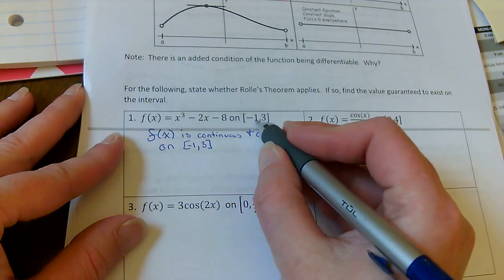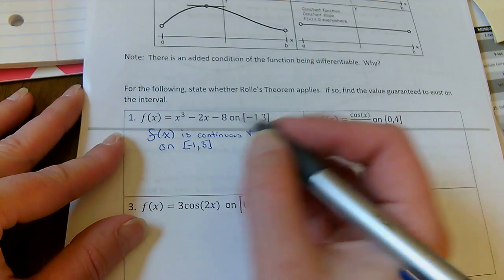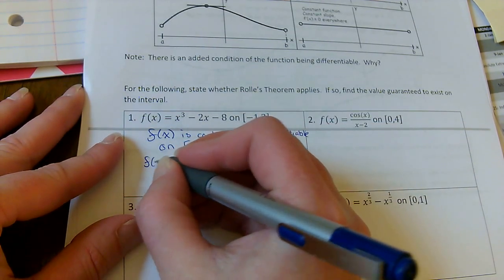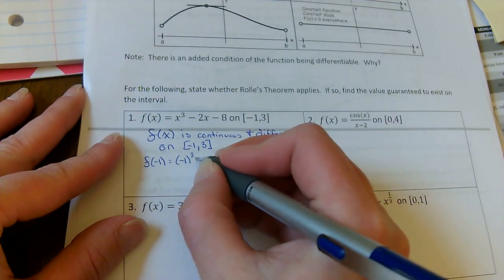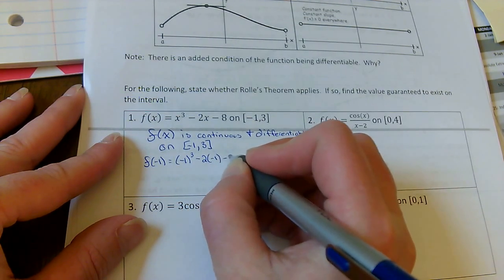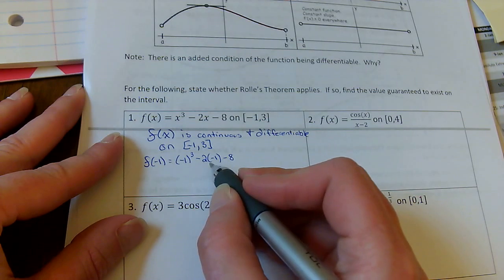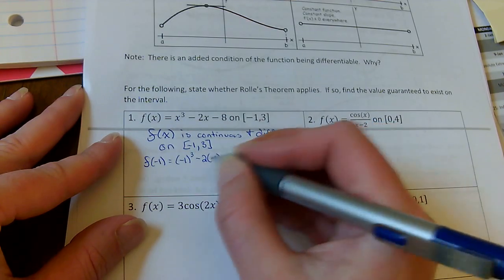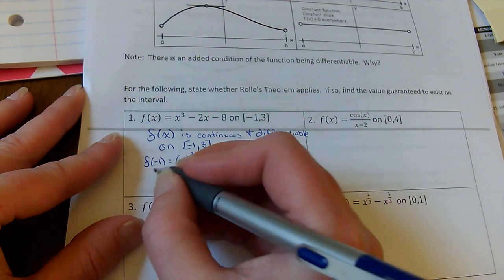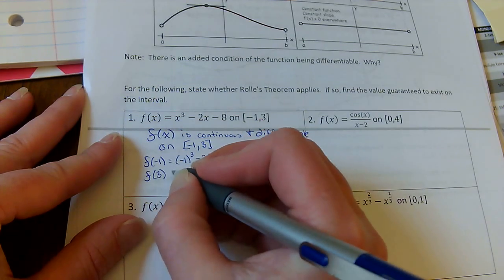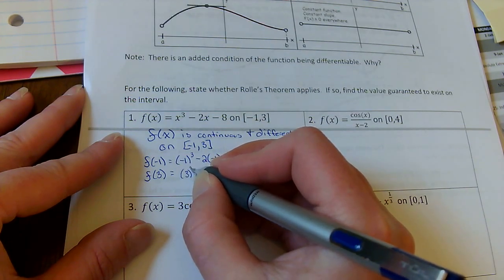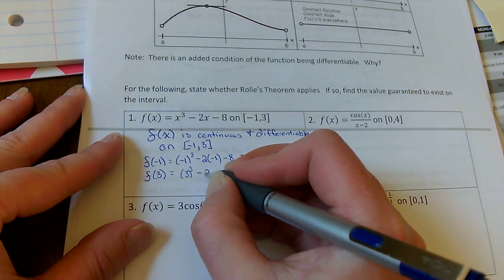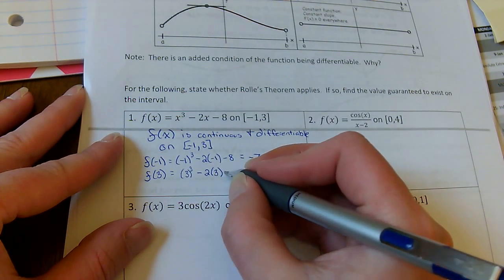Does f of a equal f of b? So we need to look at f of -1. That's -1 cubed minus 2 times -1 minus 8. So we have -1 plus 2. That's 1 minus 8 is -7. We also need to see if that's the same function output as if we plugged in 3. 3 cubed is 27 minus 6 is 21.